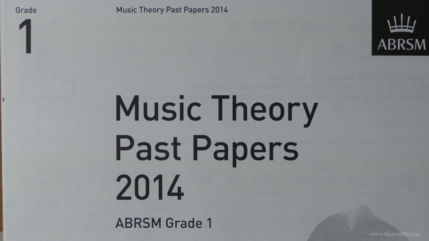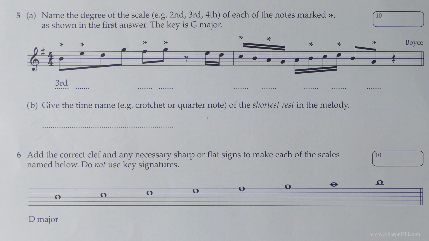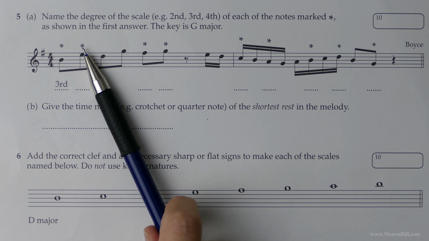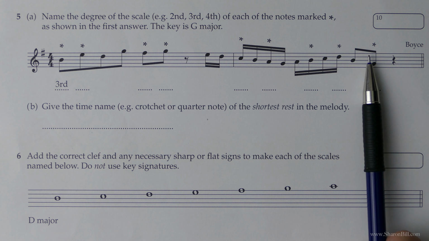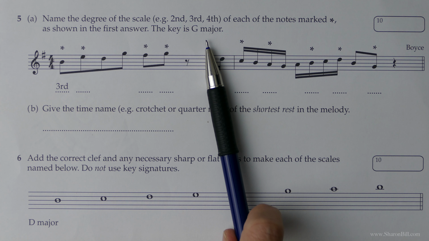And now we're going to continue with the 2014 Grade 1 Paper S. So if you turn with me to page 15, we're going to continue from question 5. Question 5 asks us to name the degree of the scale on each of these notes marked with a little star. We're told that the key is G major, so we're counting from G as the first degree of the scale. And there are a number of ways you can do this.